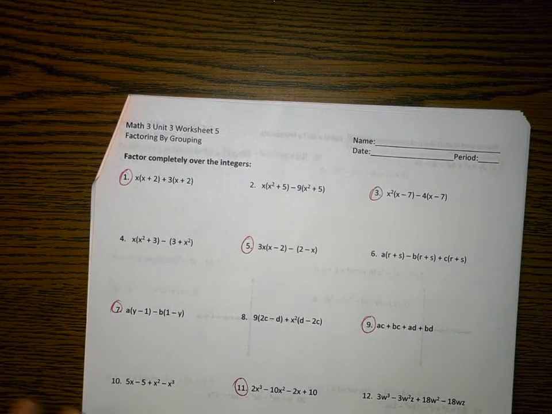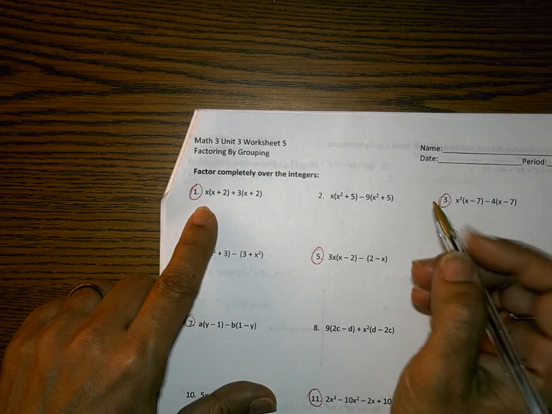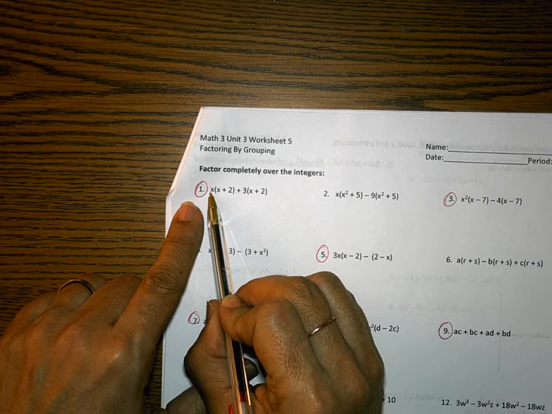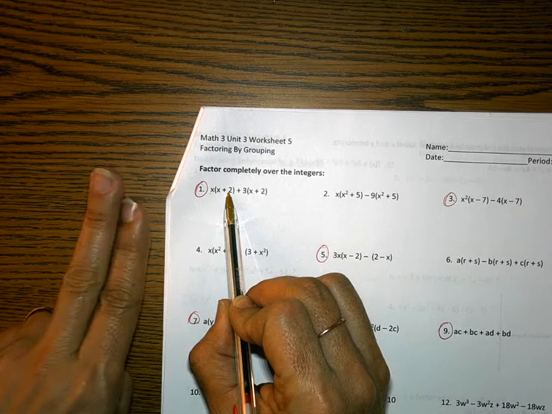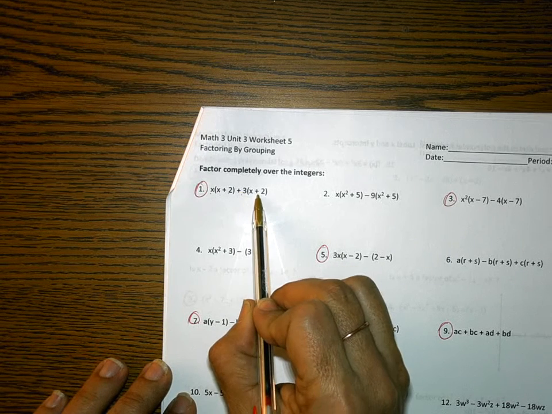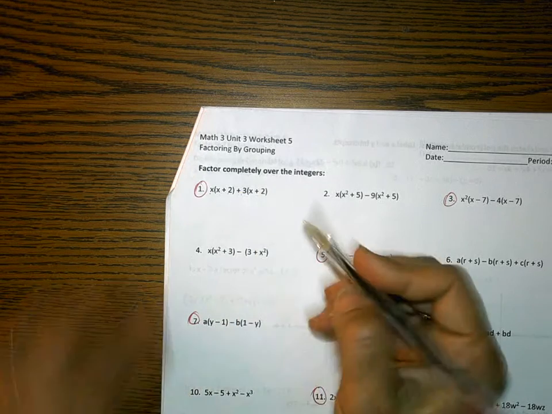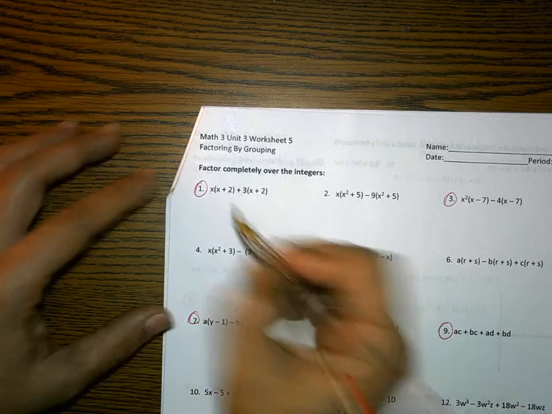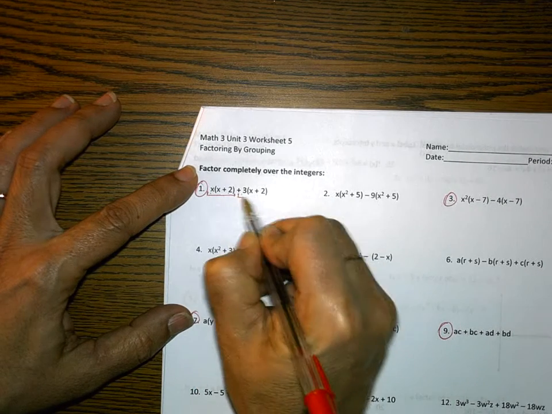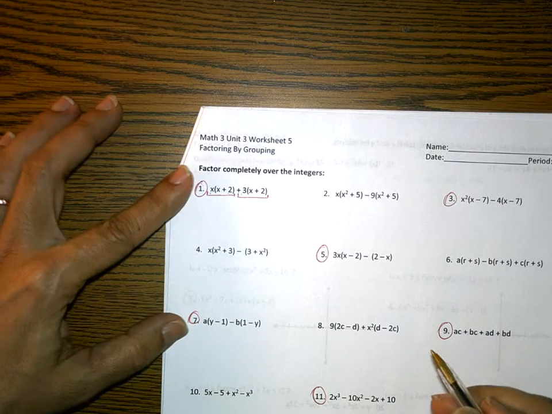All right, so let's take a look at how we're going to tackle the situation, see if these notes make any sense. So I said you're going to be given 4 terms. I have an x, that's my first, x plus 2, that's my second, a 3, that's my third term, and x plus 2, that's my fourth term. So I'm going to group them 2 by 2s. I'm going to put the first 2 together and the last 2 together, okay?